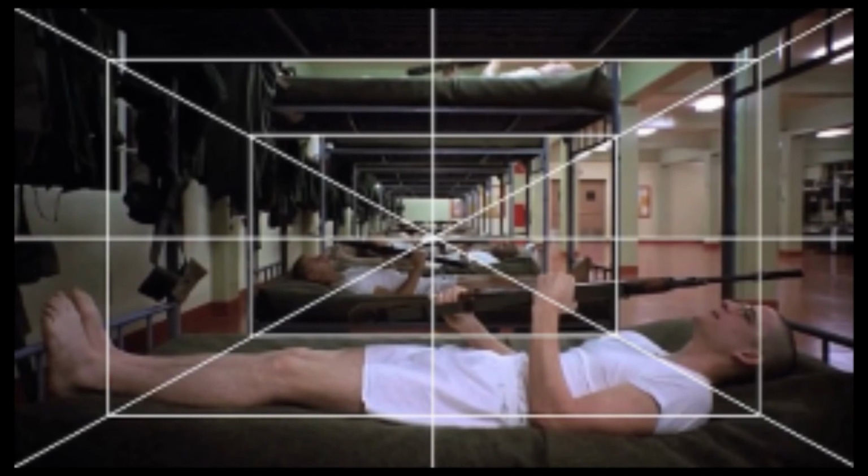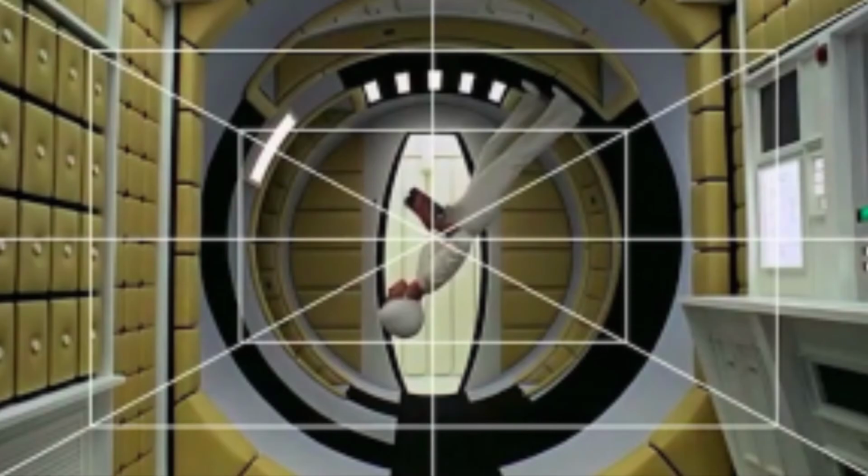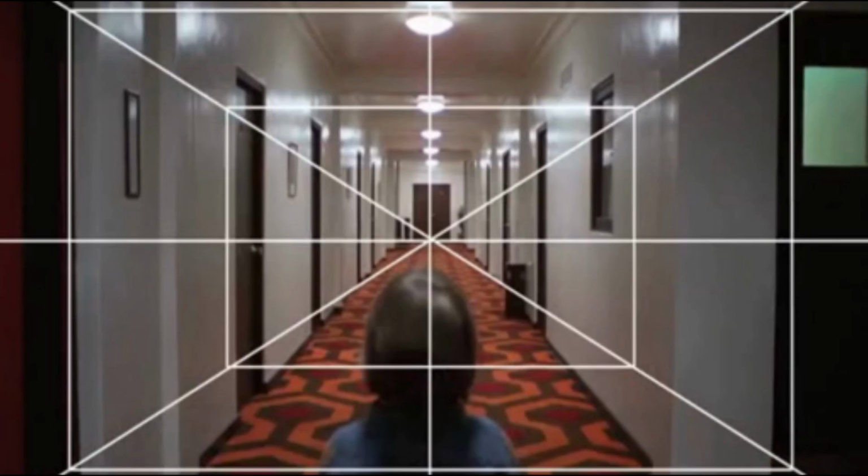The biggest example of this in film is from the director Stanley Kubrick. Although he is not the only filmmaker who has used this technique, he is the one who used it the most, in fact in almost everything he did. Full Metal Jacket, 2001: A Space Odyssey, and The Shining are examples.